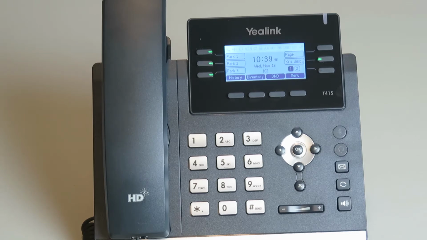Okay, you can see now the phone has power. It's displaying the time, the date, and it also tells us what our extension is at the very bottom there. So this phone is extension 102. The display has several different options we'll go through here in just a bit, but I want to show you the very basics on just how to make and receive a phone call.